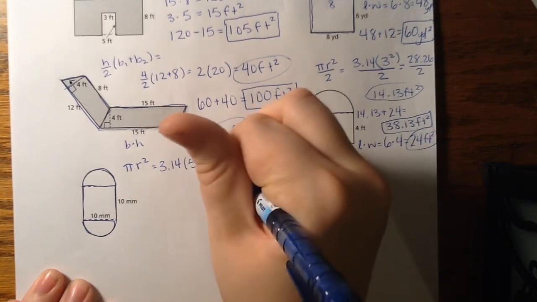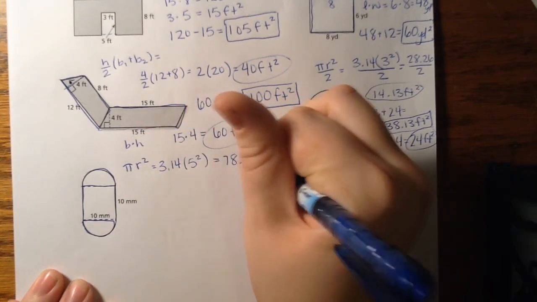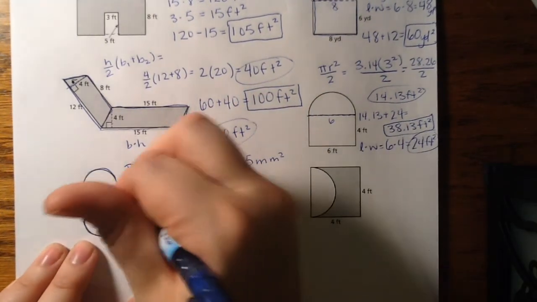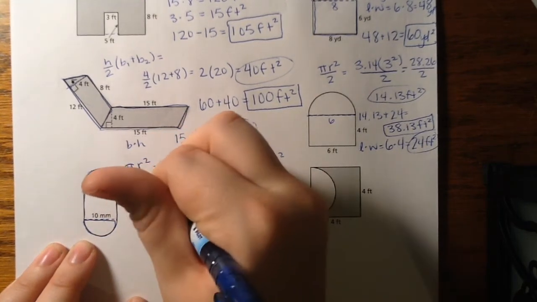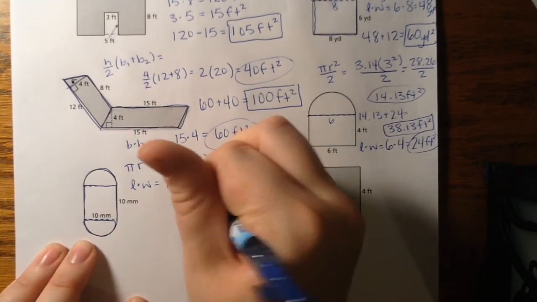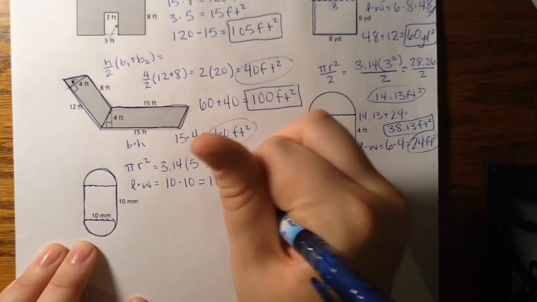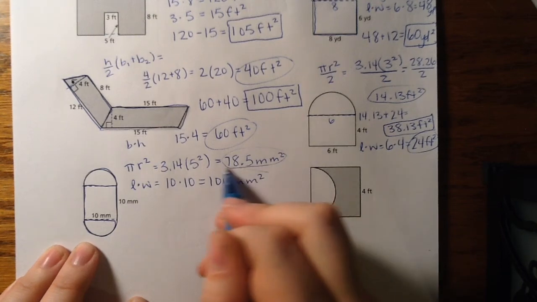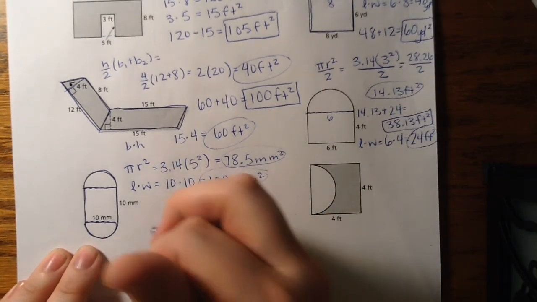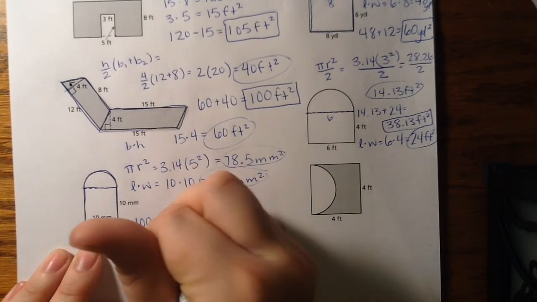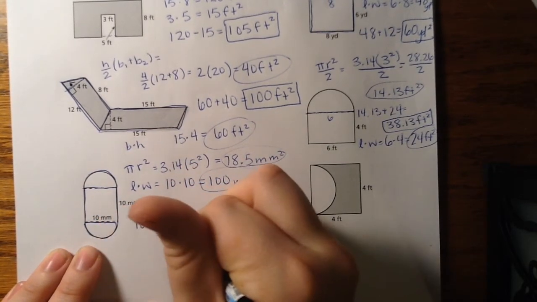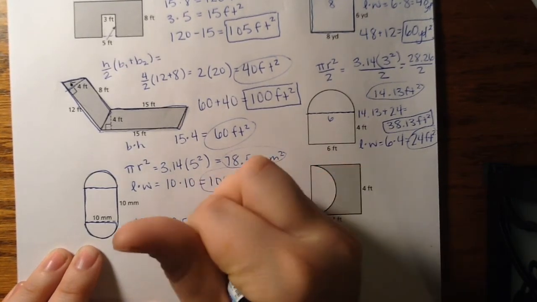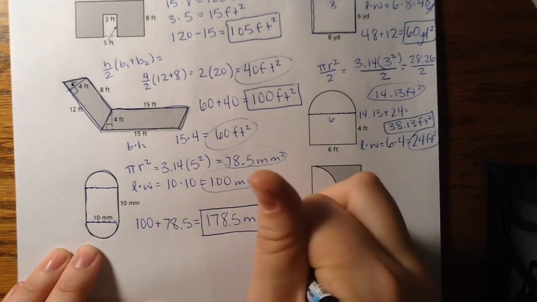which gives us 78.5 millimeters squared. Next we're going to find our area of our square, which is length times width, which is 10 times 10, which equals 100 millimeters squared. So here's our area for our circle and our rectangle. Now we just need to add them together. We have 100 plus 78.5 gives us 178.5 millimeters squared. Perfect.